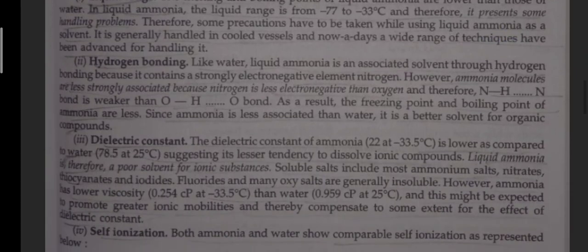Second is hydrogen bonding. Like water, liquid ammonia is an associated solvent through hydrogen bonding because it contains a strongly electronegative element, nitrogen. However, ammonia molecules are less strongly associated because nitrogen is less electronegative than oxygen.